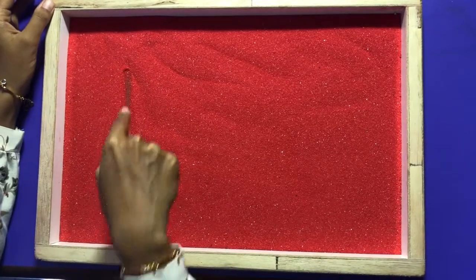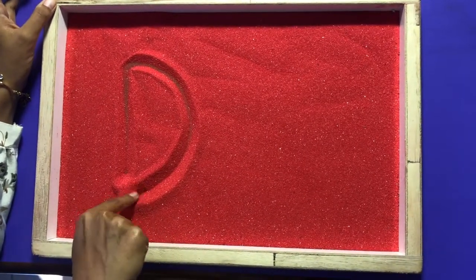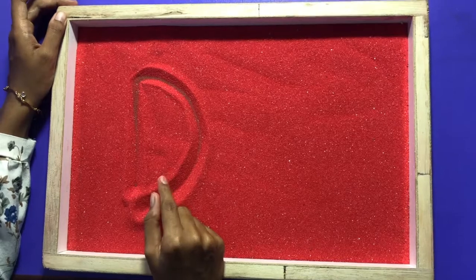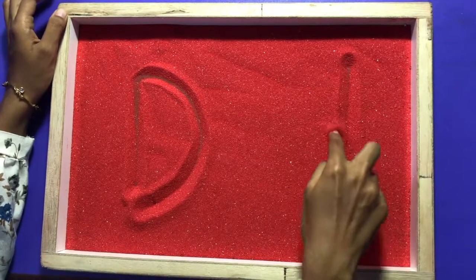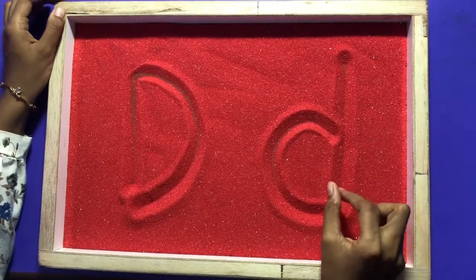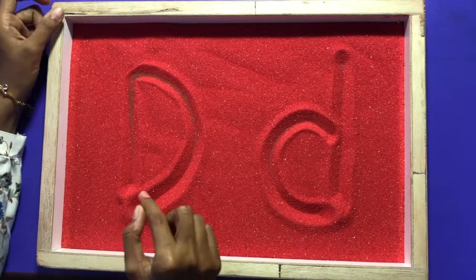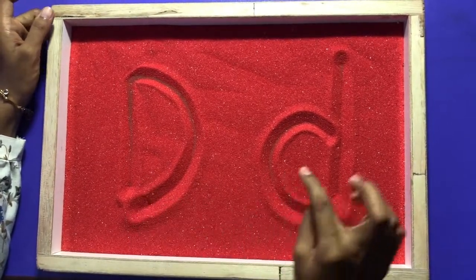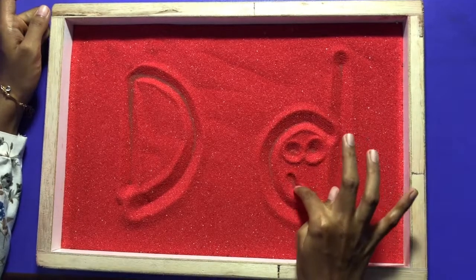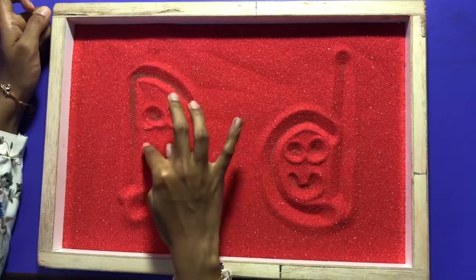This is Daddy D, also known as uppercase D. This is Dinky D, his son. Daddy D says, "Look at me, son." Dinky D looks at his daddy and they smile at each other.